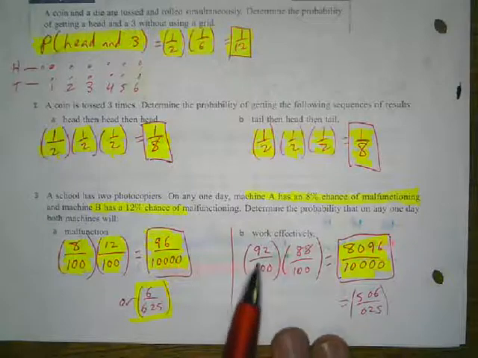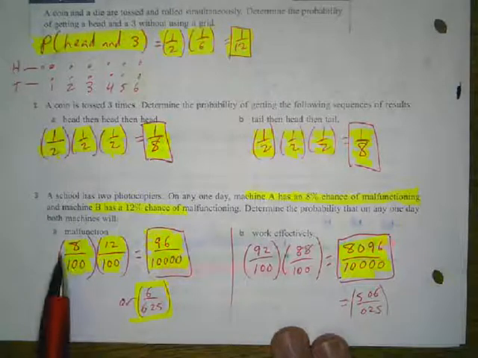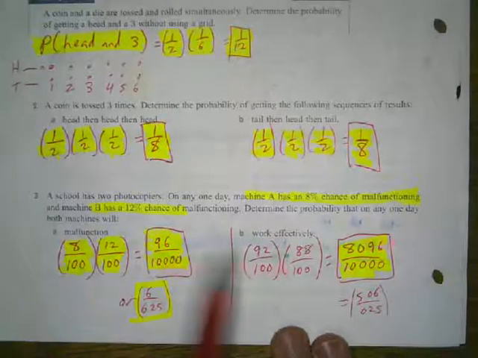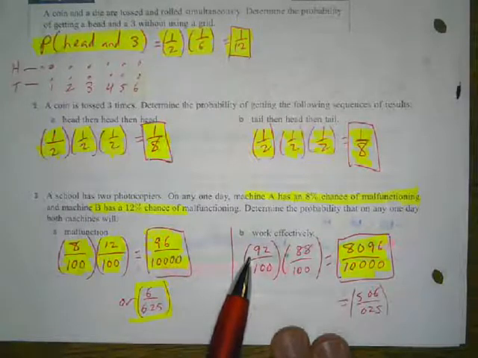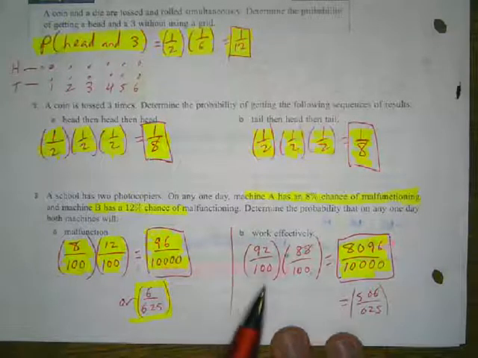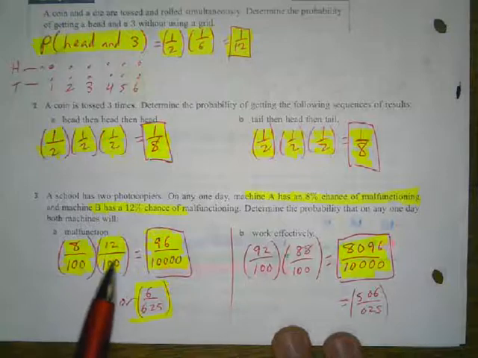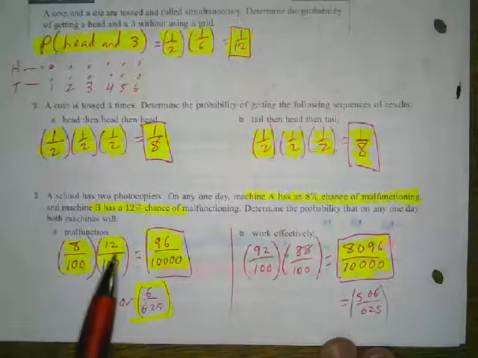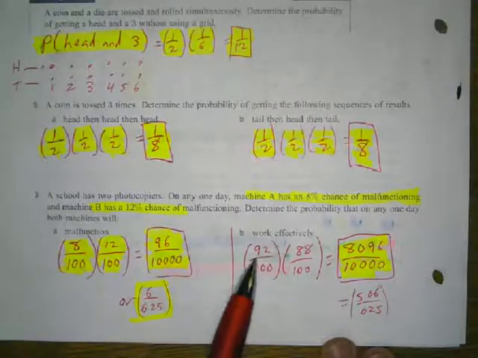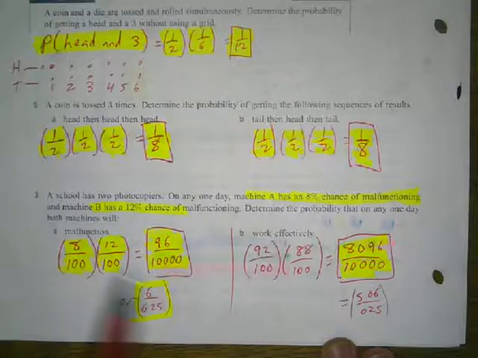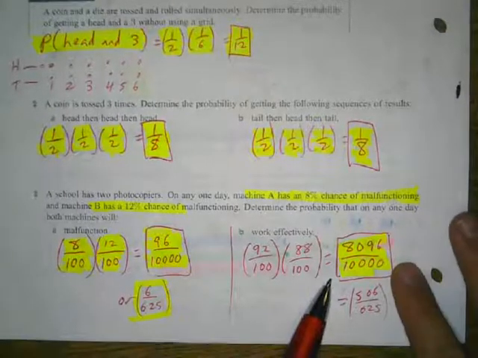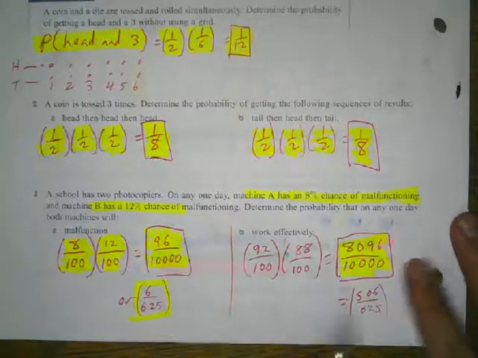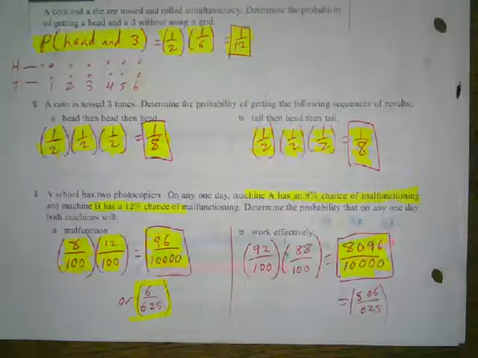How did I get 92? Well, if it's 8% chance of malfunctioning, it's going to be 92% chance of not malfunctioning. If I have a 12% chance of machine B malfunctioning, I'm going to have an 88% chance of not malfunctioning. 88 plus 12 gives me 100%. 92 plus 8 gives me 100%. So this is the probability of it not malfunctioning. Hit pause if you want to look at this more.